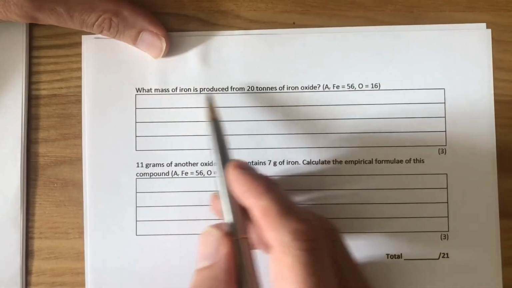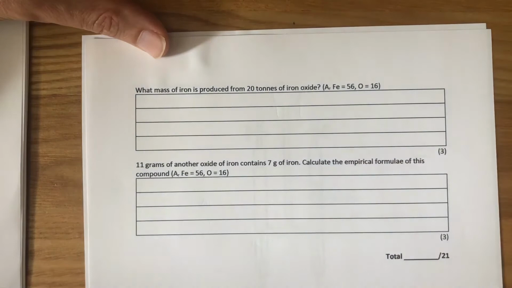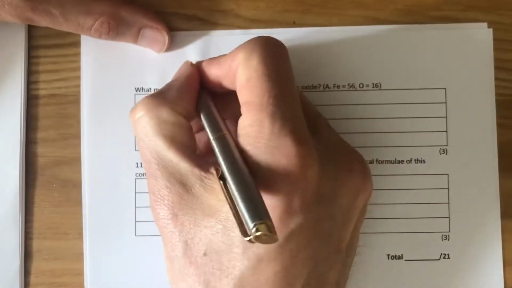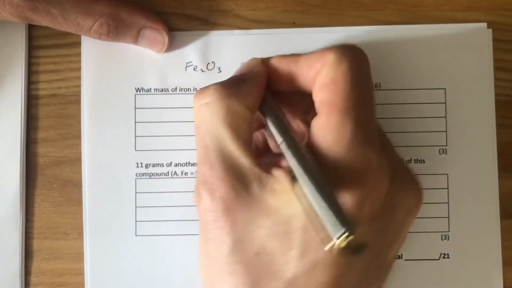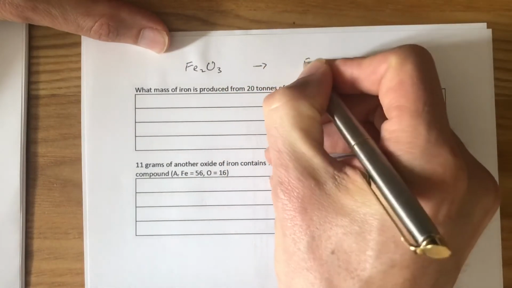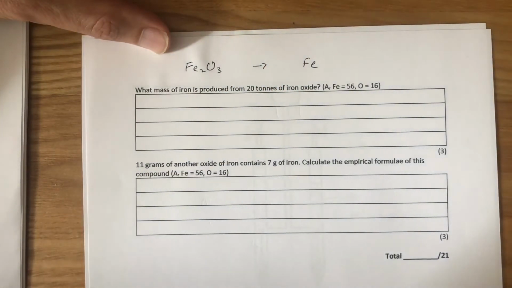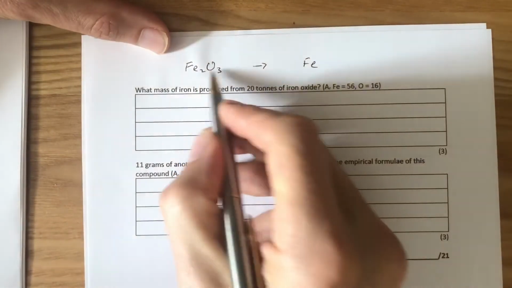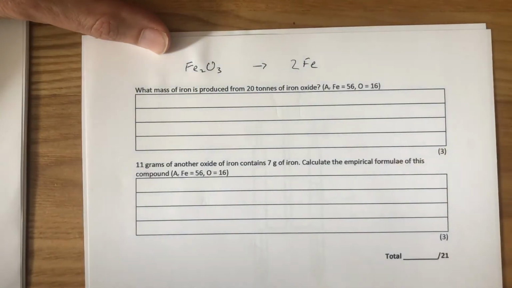What mass of iron is produced from 20 tonnes of iron oxide? Well, we were told a moment ago, Fe2O3 made iron once it was displaced. Okay, so that's a fairly easy equation to balance.